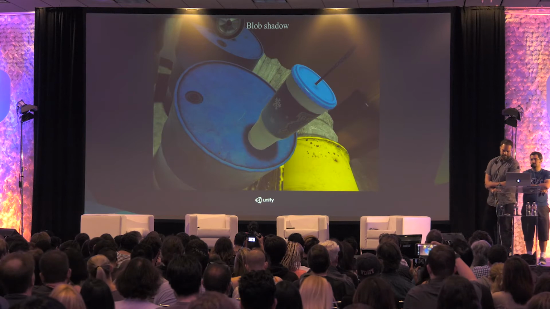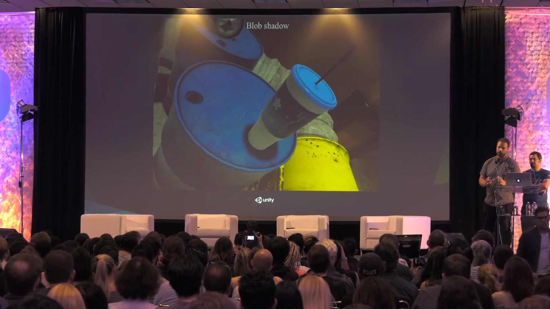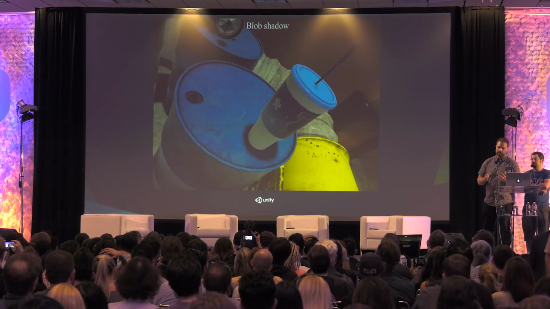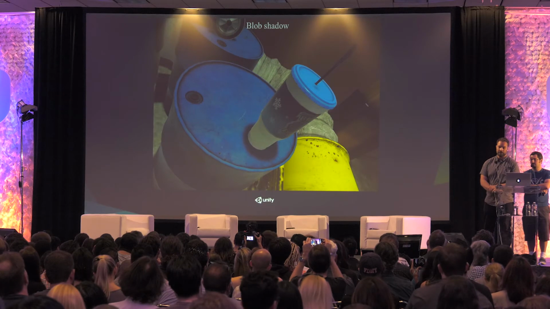So blob shadows are extremely, extremely useful. They're super cheap, and they can look really good up close. They're nice, free, soft shadows. So in any case where you can use them, make sure to at least try it.